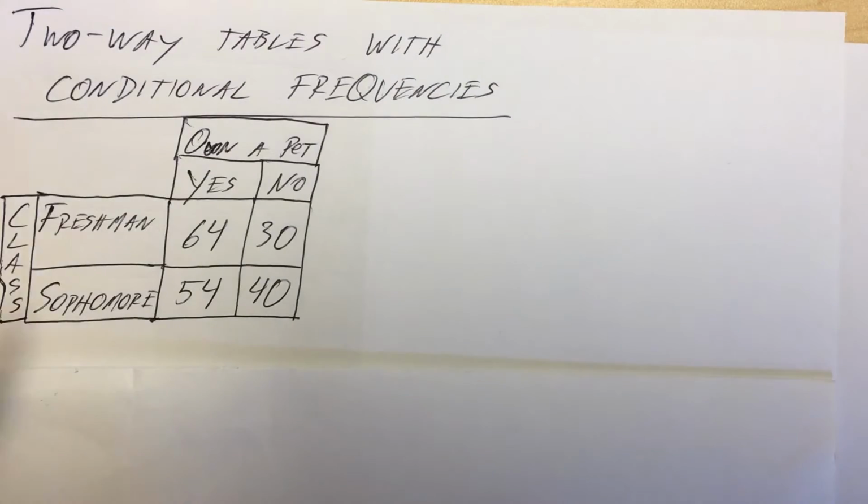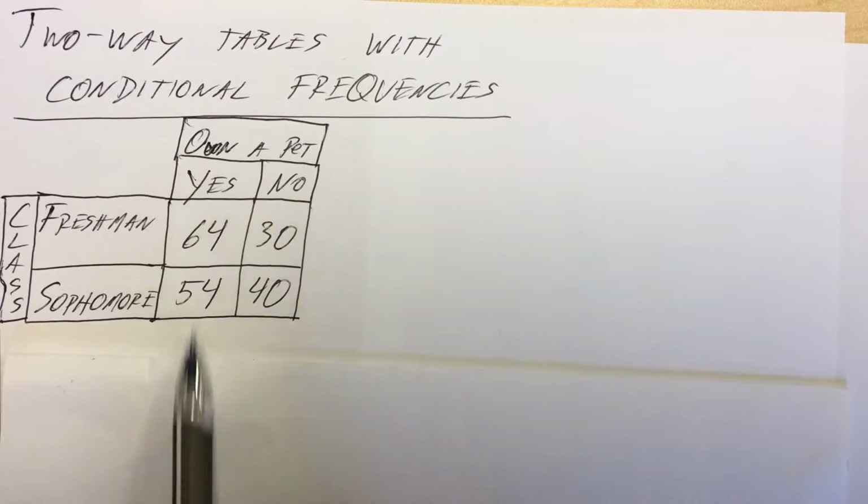Two-way tables with conditional frequencies. Conditional frequencies, again, instead of being based on the entire table, are only based on a single row or a single column. In this two-way table, we have either freshmen or sophomores that answered either yes or no as to whether they own a pet.